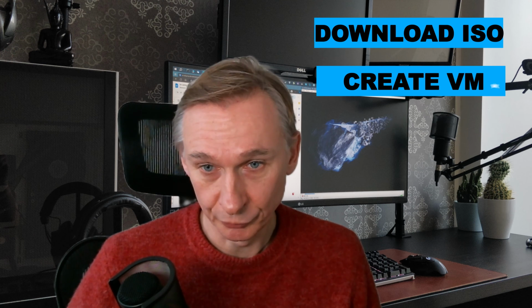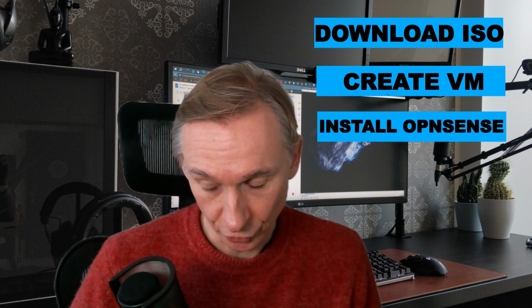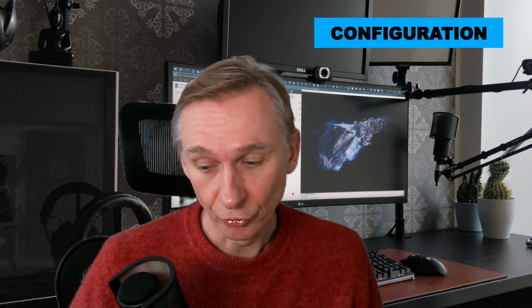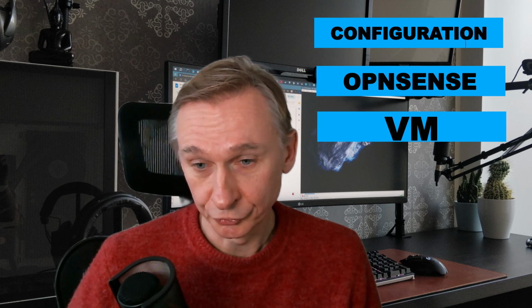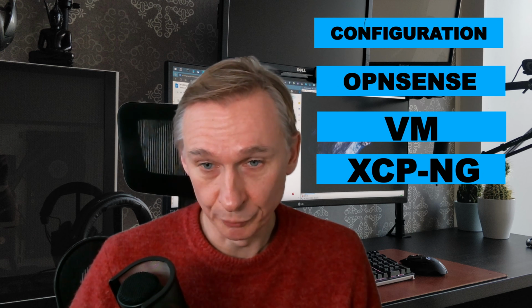To begin the installation of OPNsense on a virtual machine, there are some steps that we have to do. First, we need the right ISO to install OPNsense. Then we have to create a virtual machine that we can use to install OPNsense on. Then we can start the installation from the ISO. Then we will have to configure OPNsense, the virtual machine and the hypervisor XCP-ng to make it usable for my particular case. And then we have to do some testing to see if everything's working.